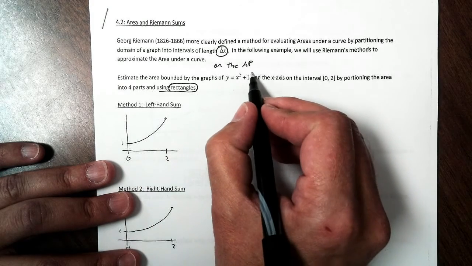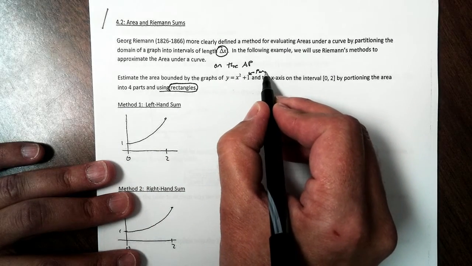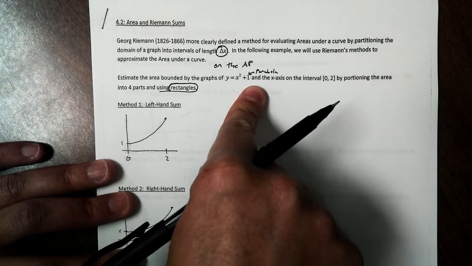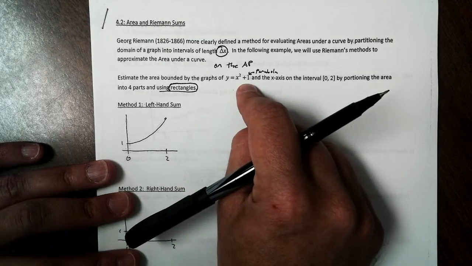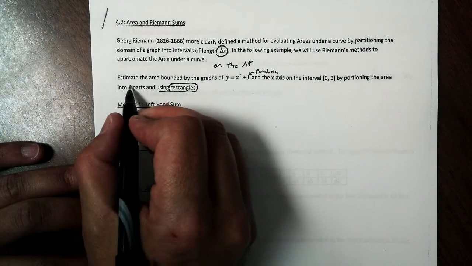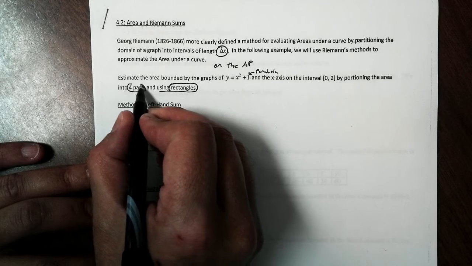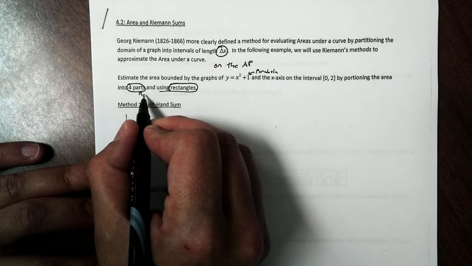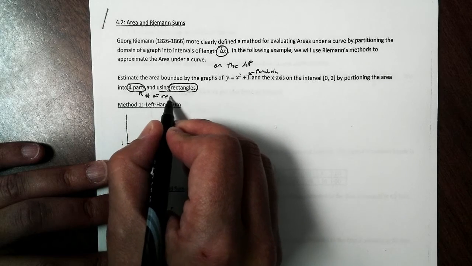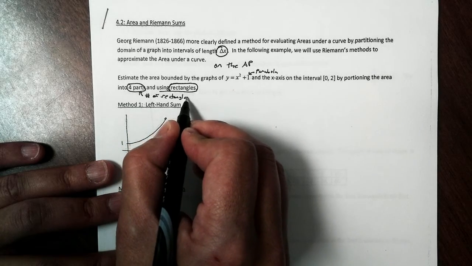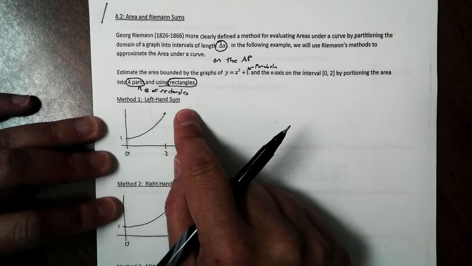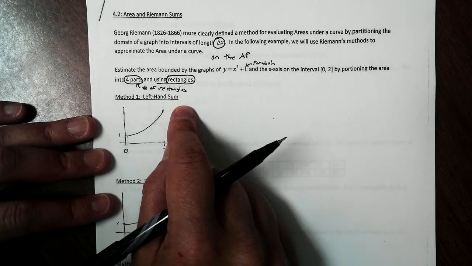So notice we're looking at the area of a parabola. And I picked a parabola for a reason, because there's no formula from geometry to find the area under a parabola. Now, when they say into 4 parts, they're telling us how many rectangles we're going to use. When you look in books, there's a lot of different formulas for doing this, but I don't like to look at those formulas. I just like to say, let's go ahead and do this.